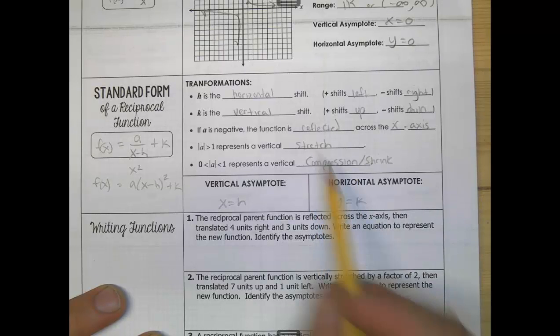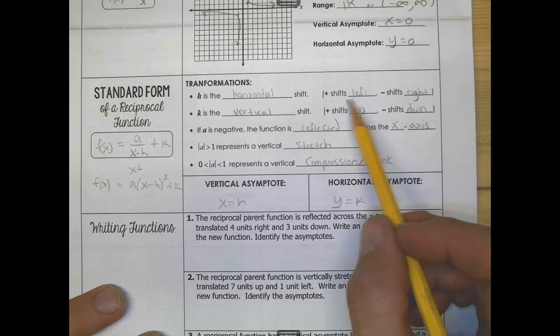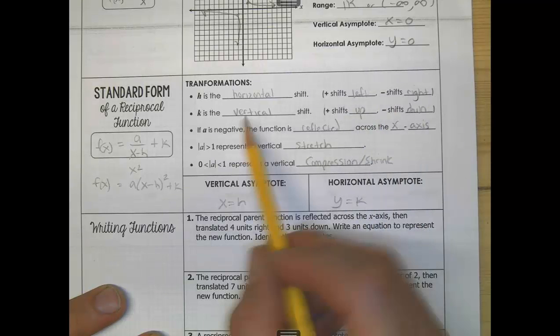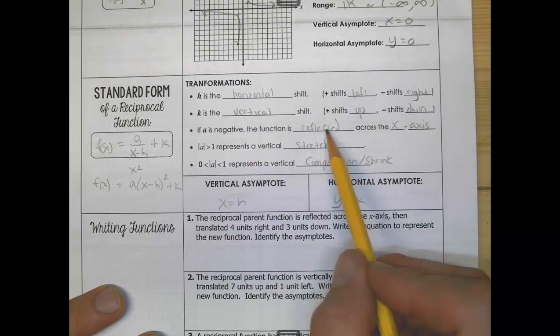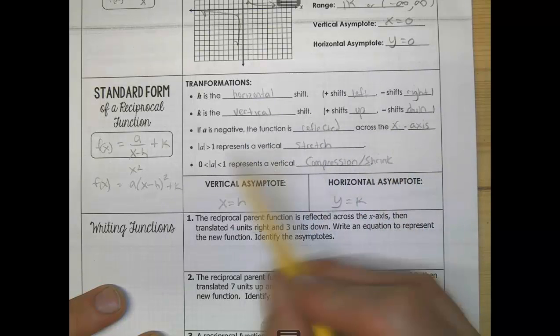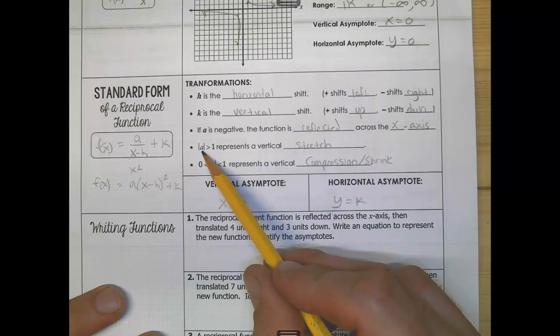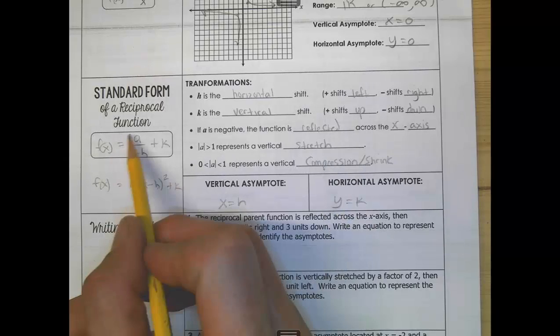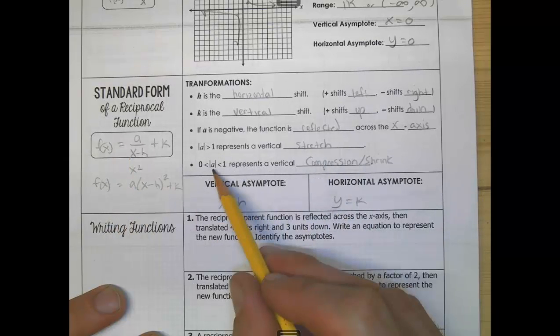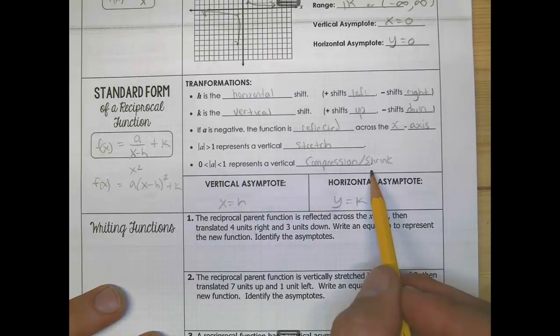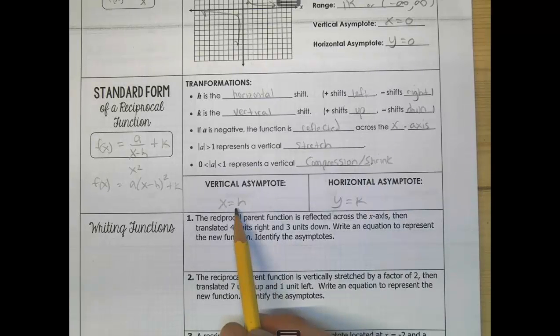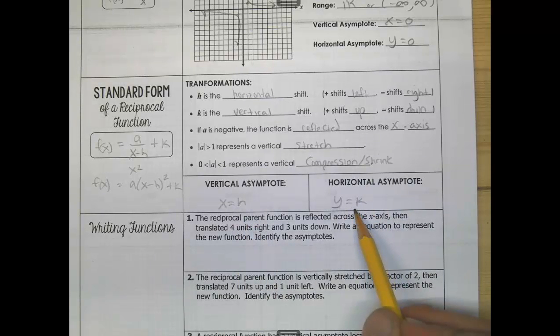Okay, so horizontal shift, positive left, negative right, vertical shift, positive up, negative down. If a is negative, it's reflected across the x-axis just like before, and if the absolute value of a is greater than 1, it's a stretch. So if you have a 3 up here, it's going to be a stretch. But if the number is between 0 and 1, like 0.5 or -0.5, then it's a shrink. The vertical asymptote is x equals h. The horizontal asymptote is y equals k.